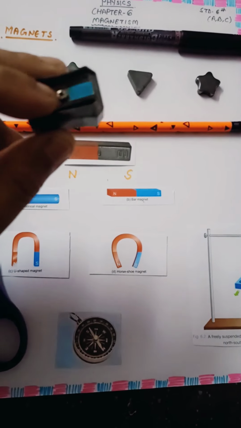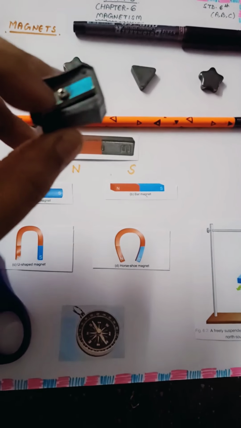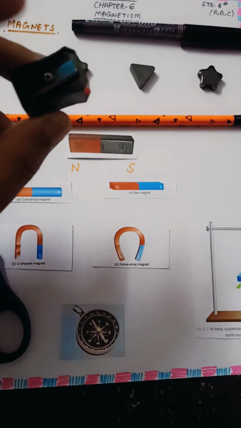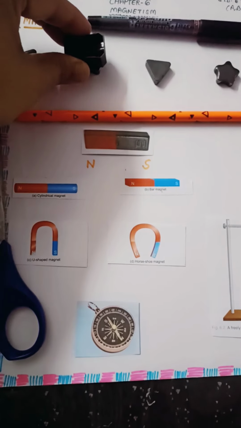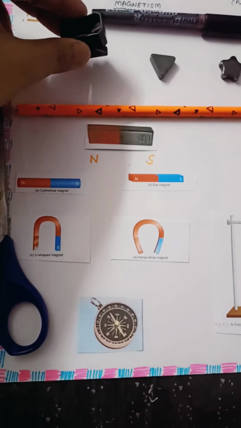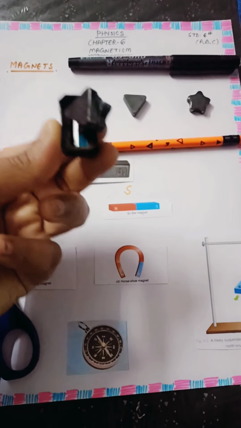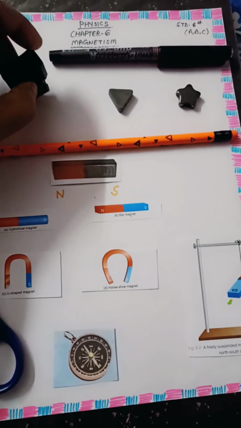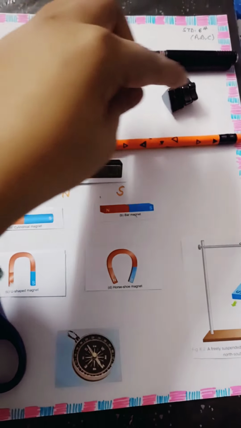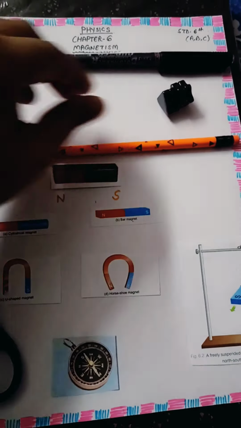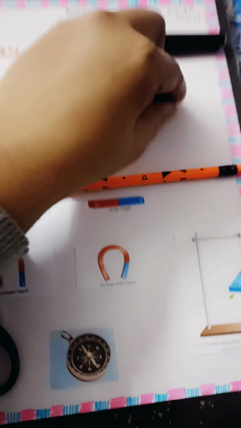We have a steel plate over here. When I keep the sharpener from this side, it is getting stuck to it, right? All the magnets have attracted each other, right? So this is the property of a magnet.